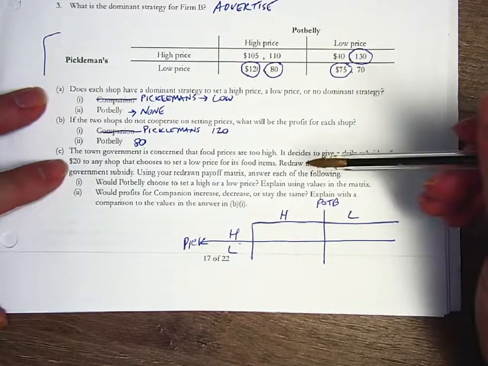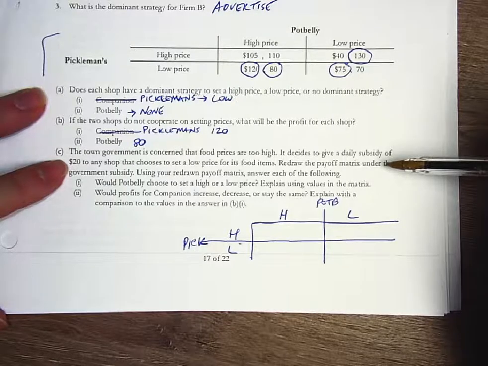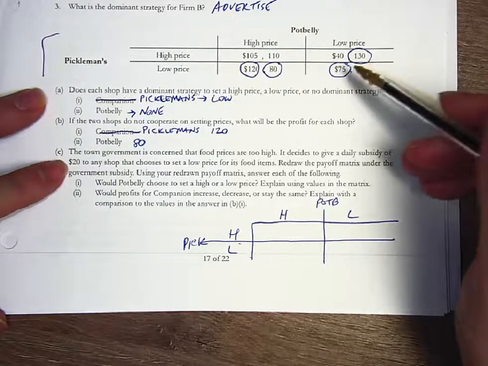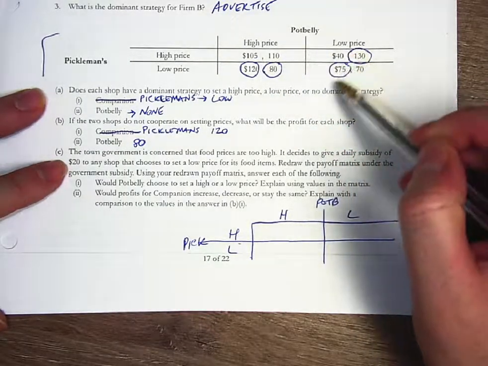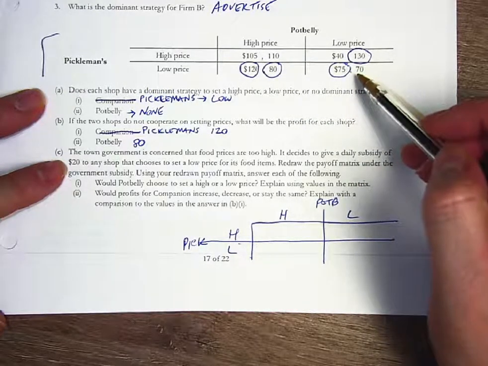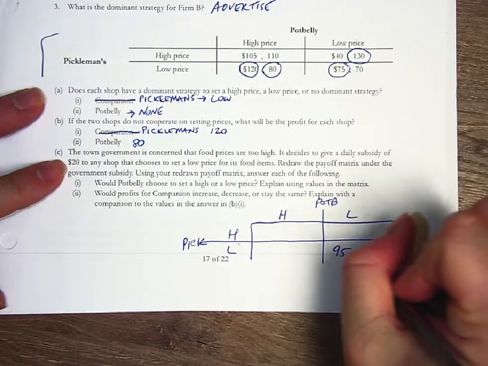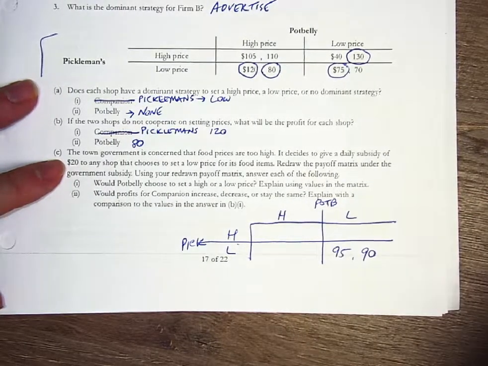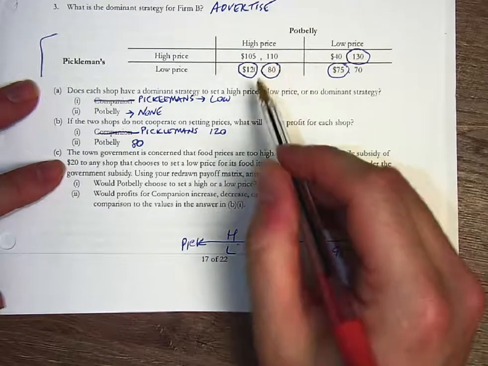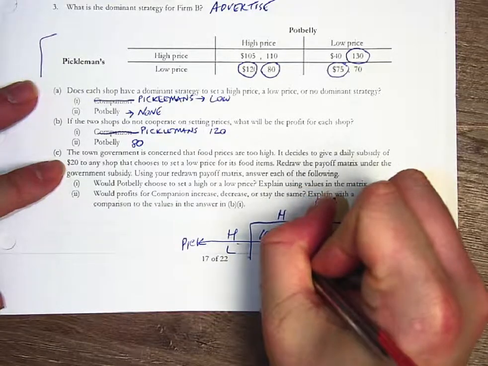So they get $20 extra. This is what this is saying. $20 extra if they go low. So that means that only the low ones are going to get added by 20. So the low, the 75, 70, each one of those is going to get 20 added to it. 95, 90. And then the high up here, these are not going to change because they don't get the subsidy.